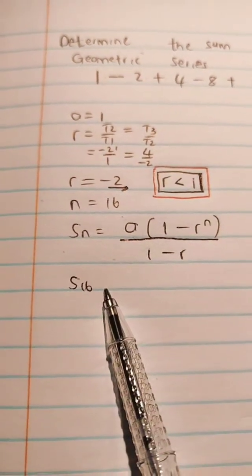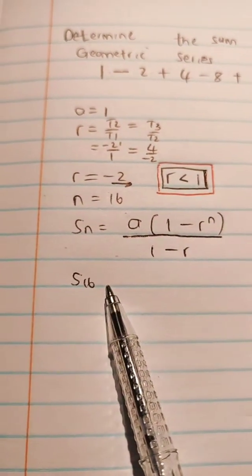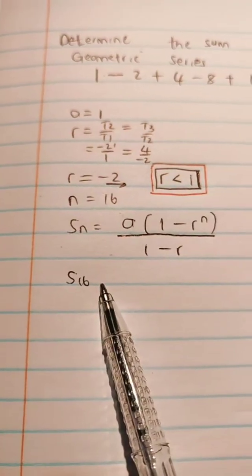Some of the first 16 terms, our lives are in our hands. Very good, very true note.